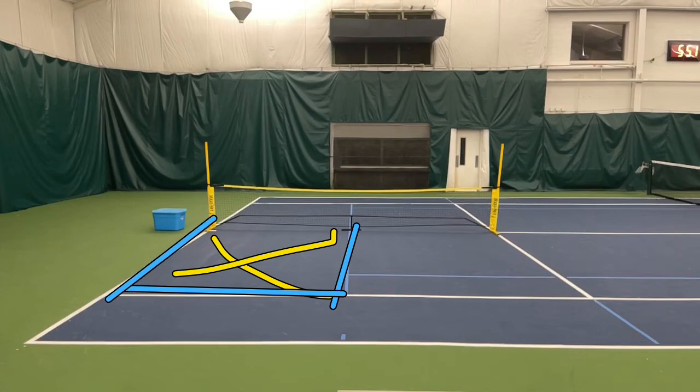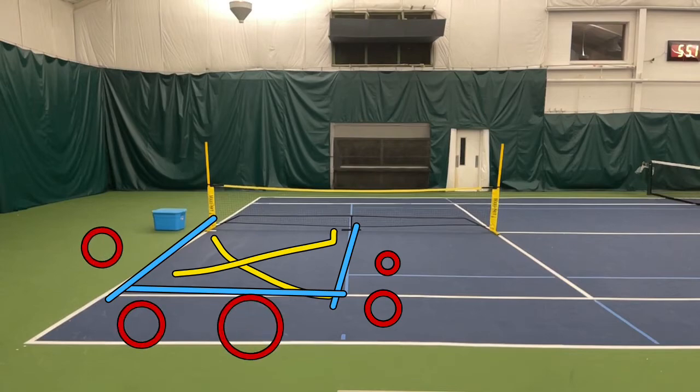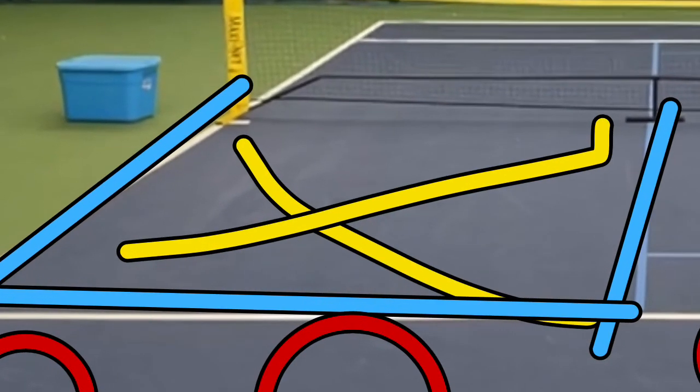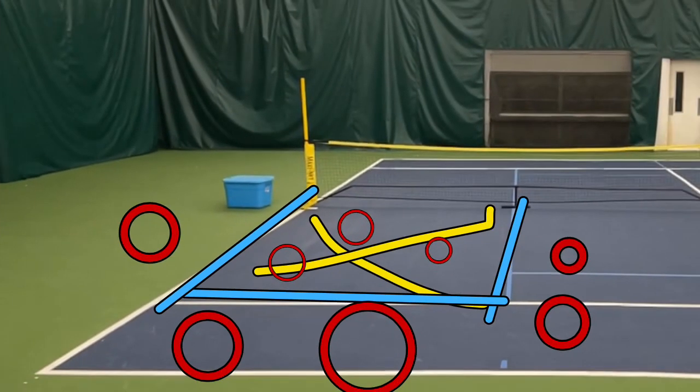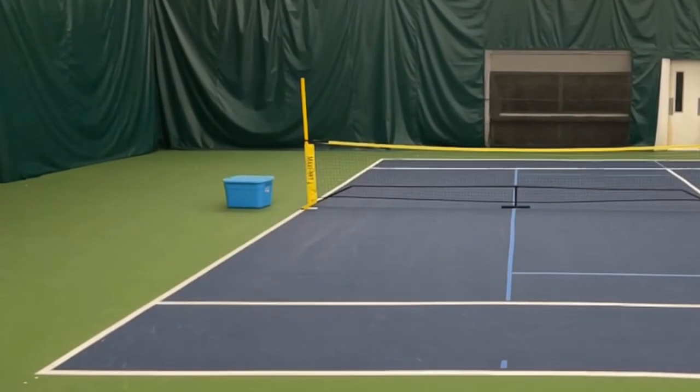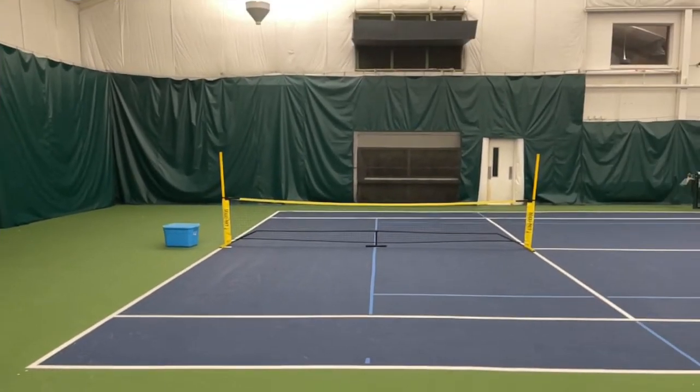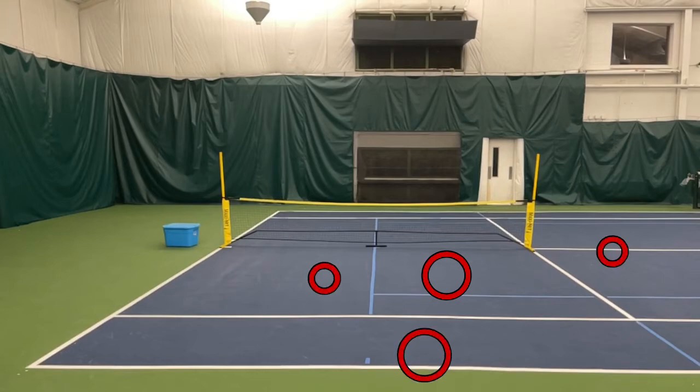So on the serve, if we are serving on the ad side and the ball is landing right here, or here, or here, or right there, all of those balls are out. The ball has to land within the service box, right here, right here, anywhere in that space, and that would be in. If we're talking about the deuce side, right now without the lines, this is in, this is out, this is out, this is out, this is out, this is in.